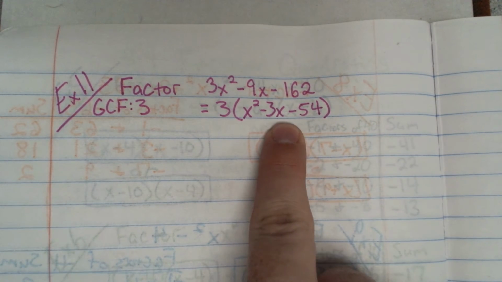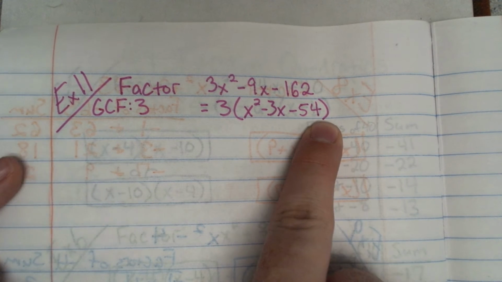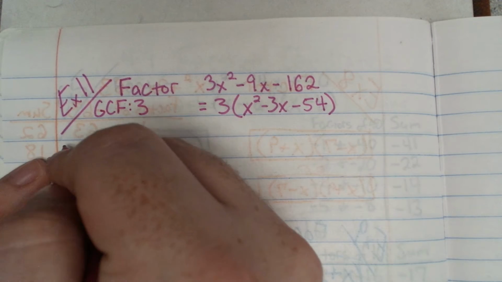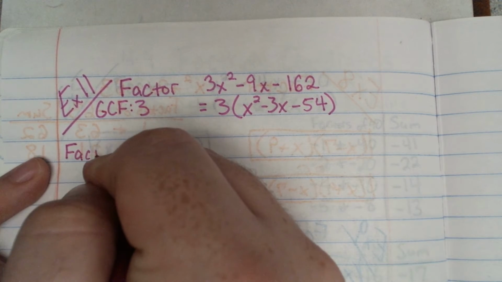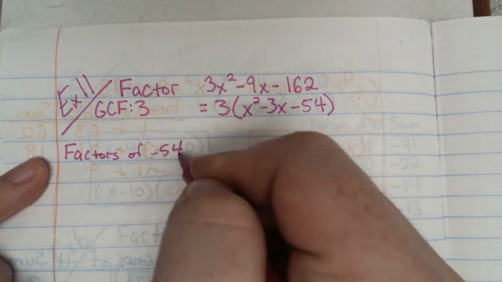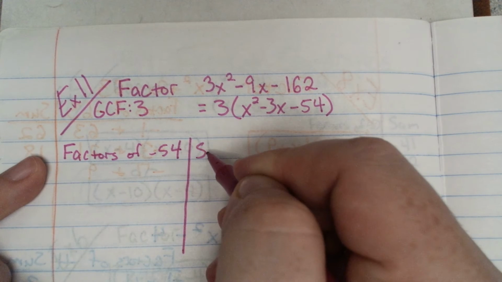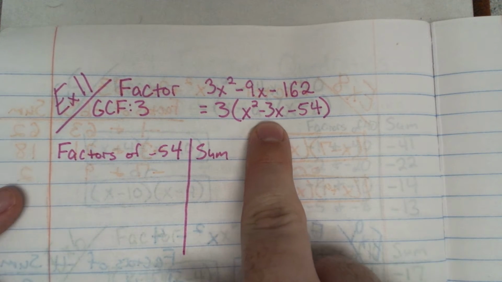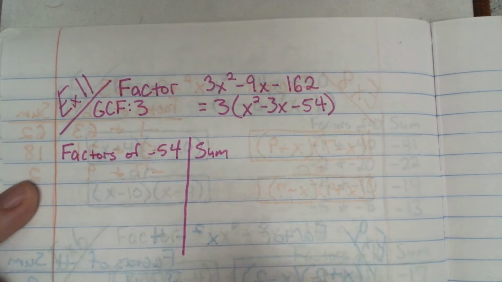And now we're going to try to factor this quadratic. We need two numbers that multiply to get negative 54. And when we look for their sum, we're going to look for a sum of negative 3.